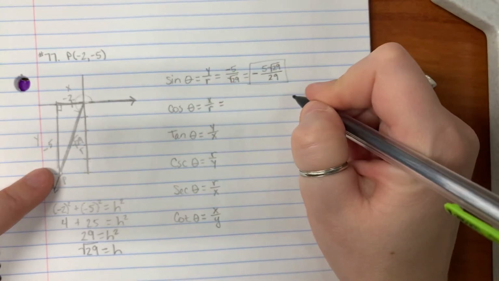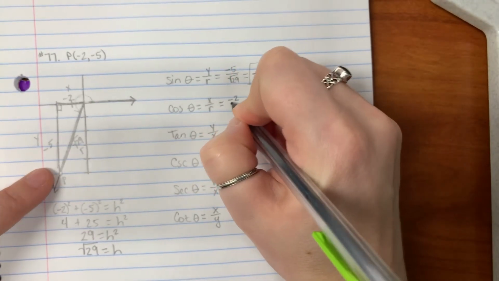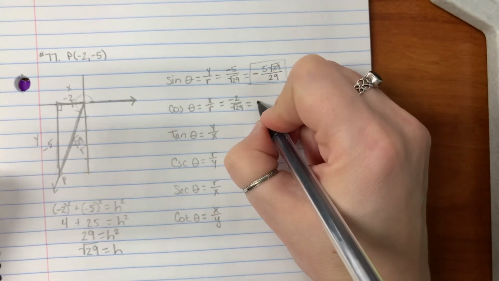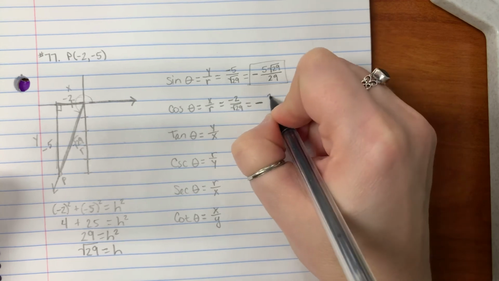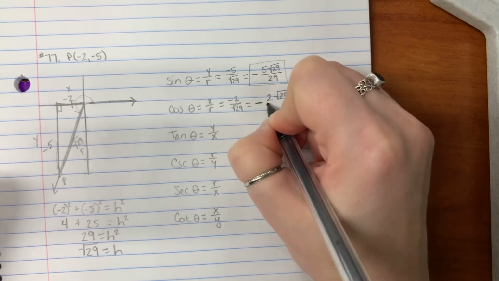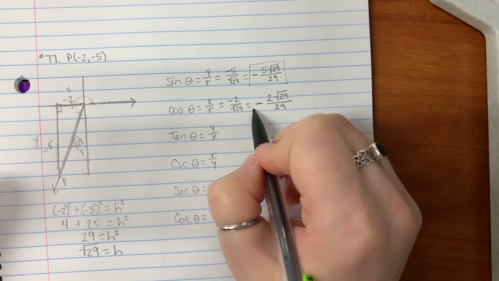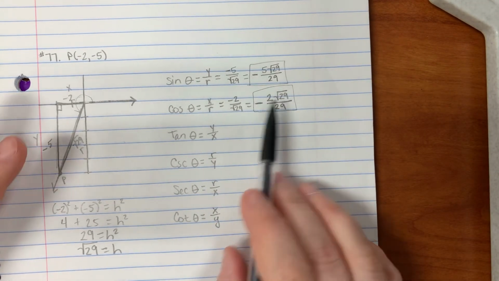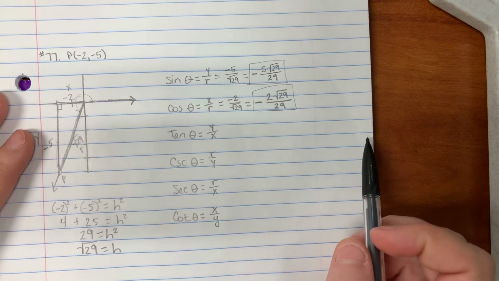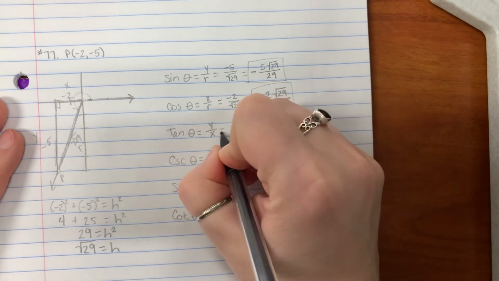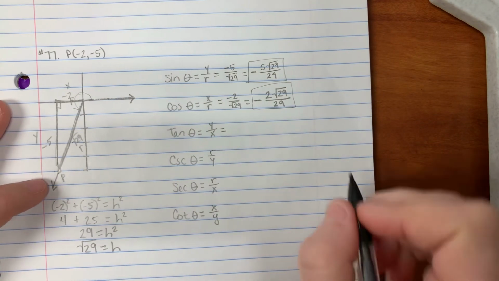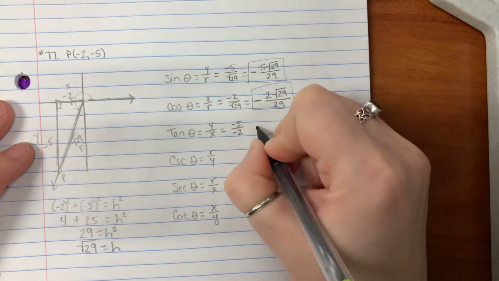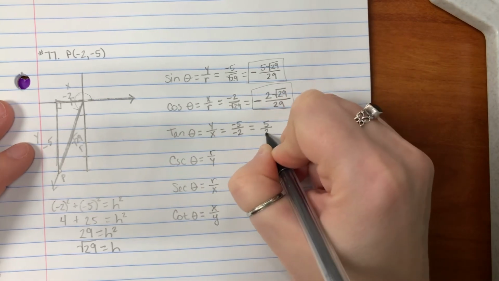Cosine, that one would be my x, which is -2 over my r, square root of 29. So this is really the same thing as -2 square root 29 over 29. I think the one on your homework comes out with much prettier values than the square root of 29. So you don't really have to do most of this stuff, luckily. Okay, this one, my y is -5 over my x is -2. So really that's +5/2.